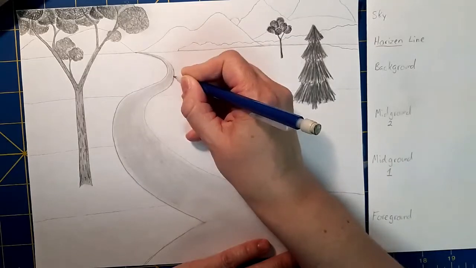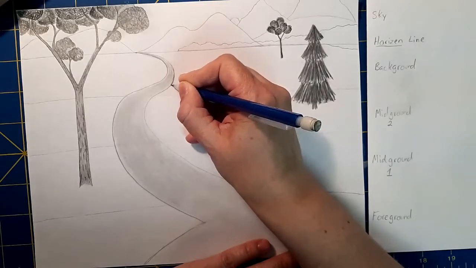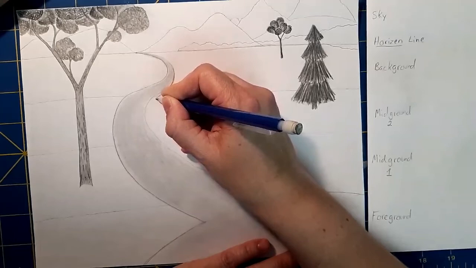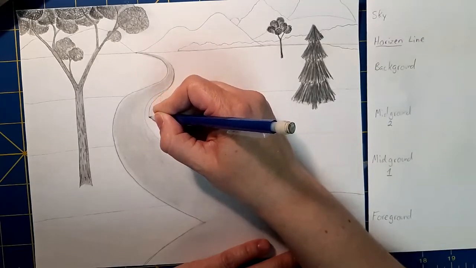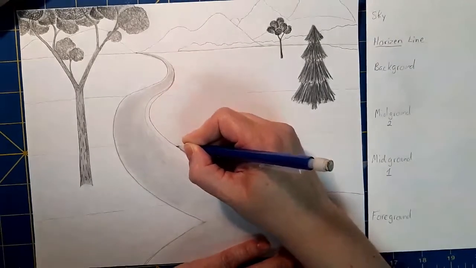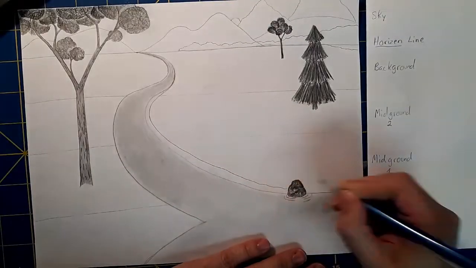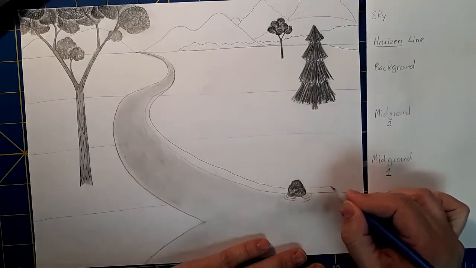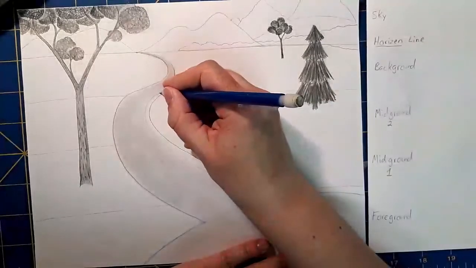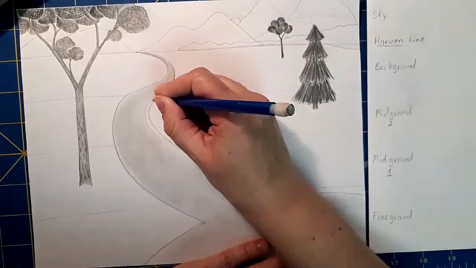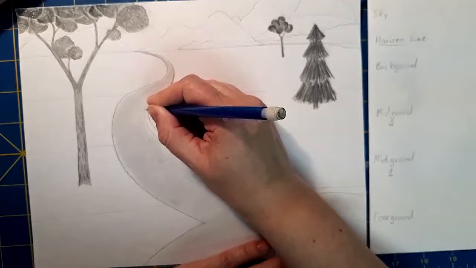What you're going to do is once you get past this first curve, we're going to add another little line here. This is going to be our little kind of sandy beach area.